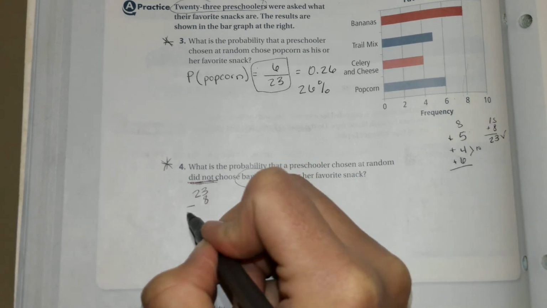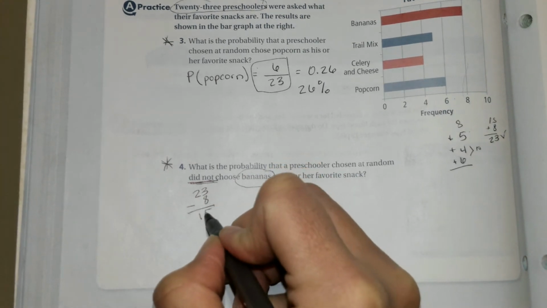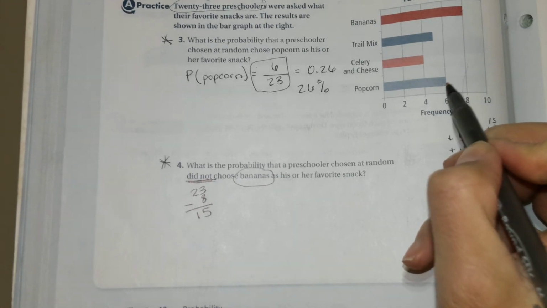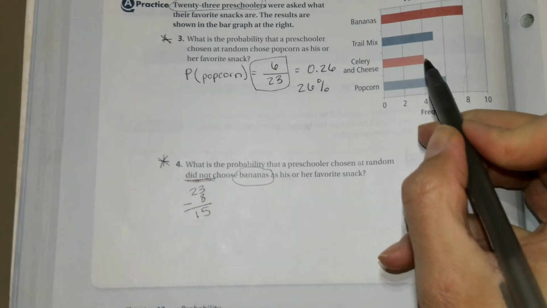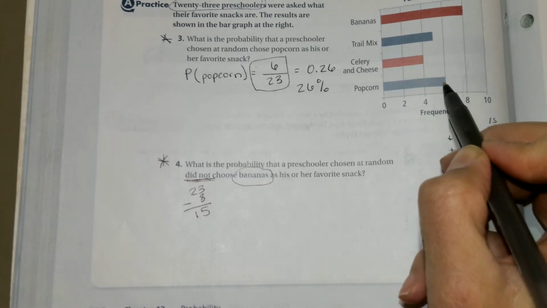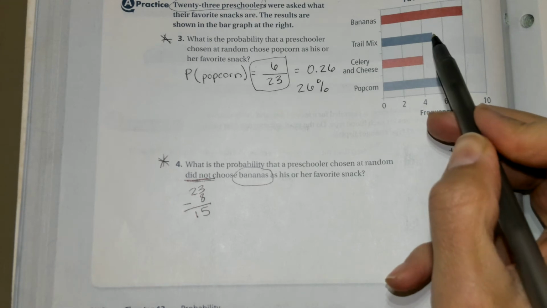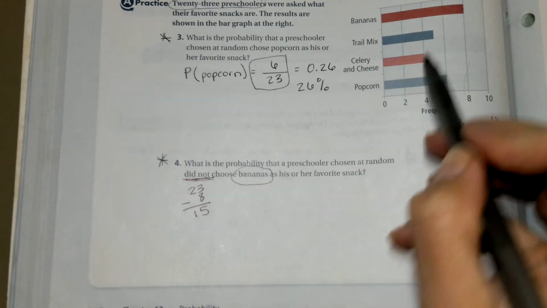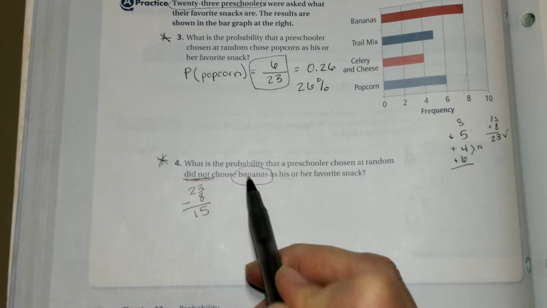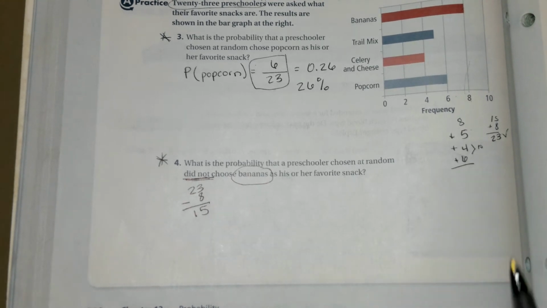So I could just subtract 8 from 23 and I get 15. So you could add up popcorn 6 plus celery and cheese. Celery and cheese, that's kind of weird. But anyways, 6 plus 4 plus 5, and that is 15. Either way, you can add up the remaining categories, or you could subtract the one that's excluded from the total. You get 15 either way.